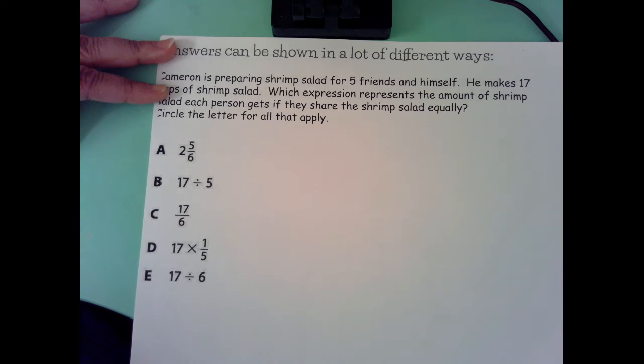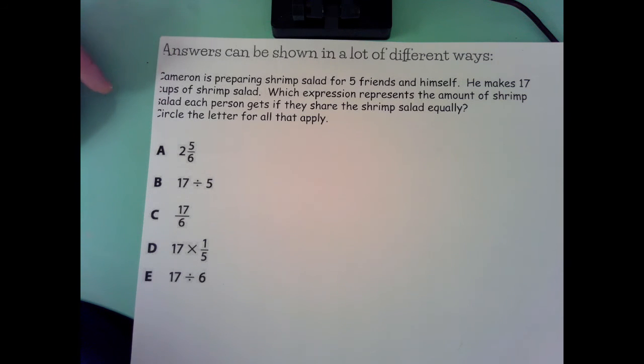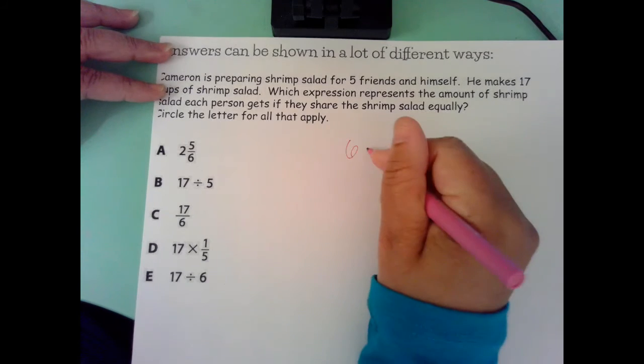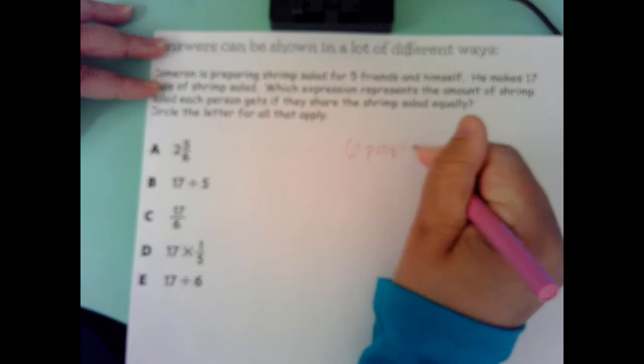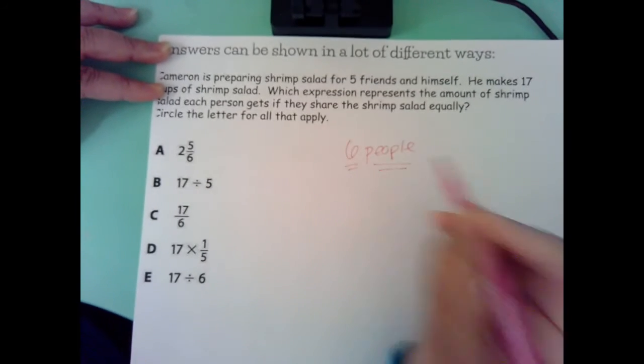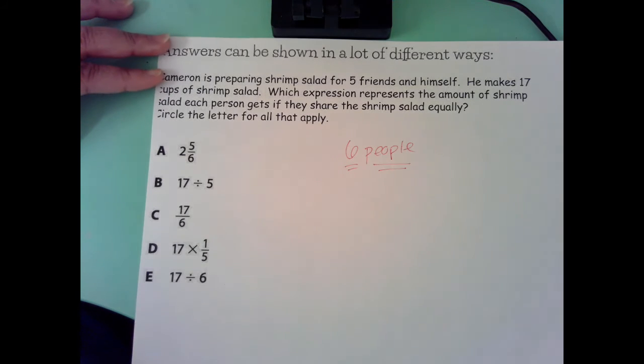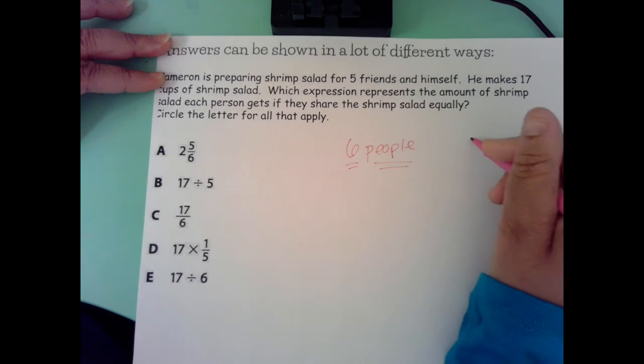Now, this is also a tricky question. Don't let it fool you. Cameron is preparing shrimp salad for 5 friends and himself. Okay? How many people are eating the salad? It's not just 5 friends. It's 5 friends and Cameron. So there are 6 people. Okay? He makes 17 cups of shrimp salad.